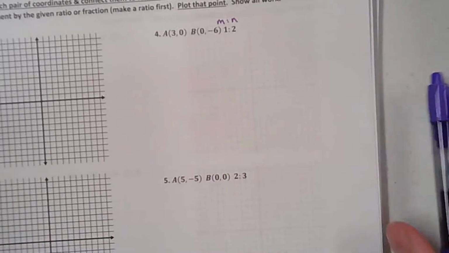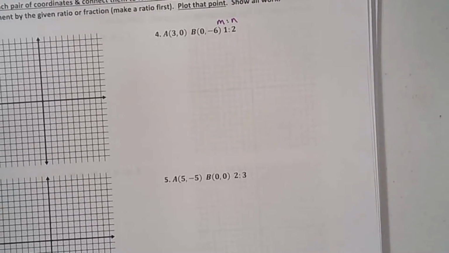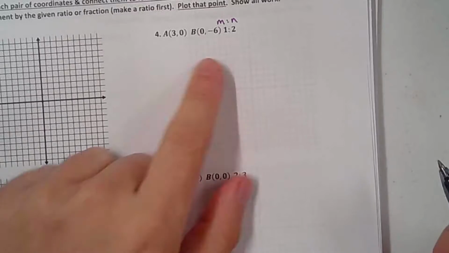So 1 to 2. Again, if I get out cards and I start dealing, you get 1, you get 2, you get 1, you get 2, you get 1, you get 2. What's that going to be? How much of the deck does the person on my left get, that I'm giving 1 to?